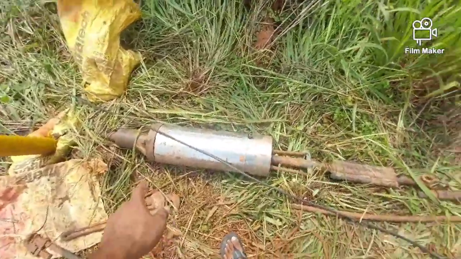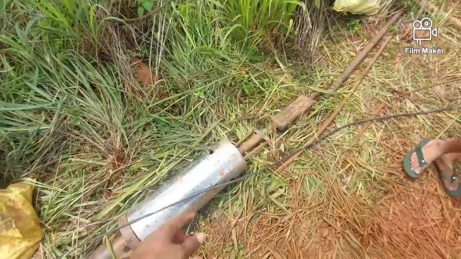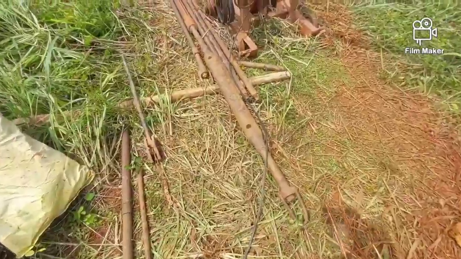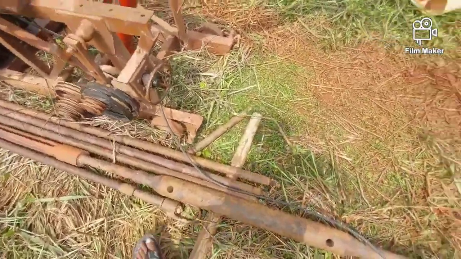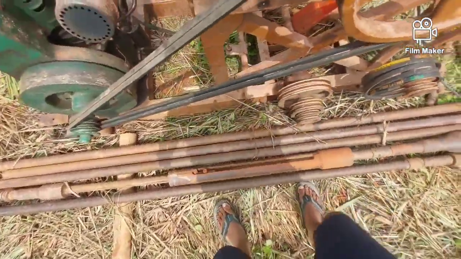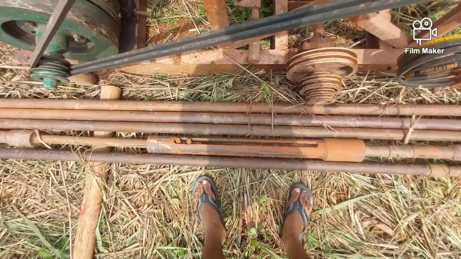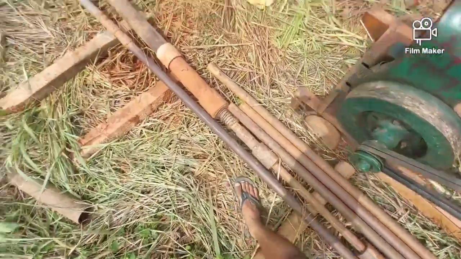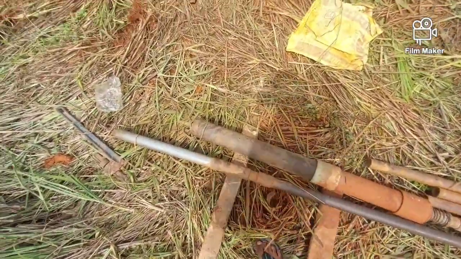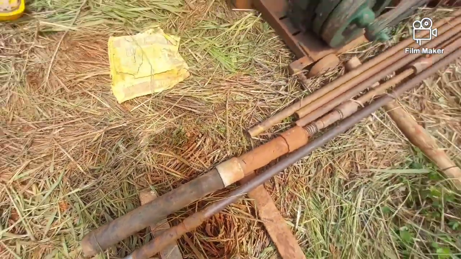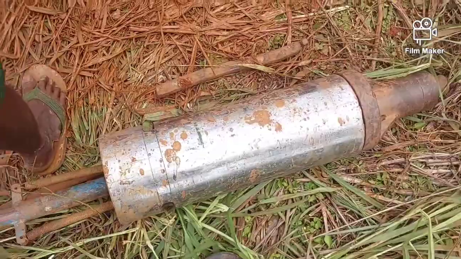And here this is the hammer, the auto trip hammer, which we have connected with the SPT rod. Here is also another weight for collecting the undisturbed soil, and it also free falls while collecting the undisturbed soil. We can see that this sampler will attach with the cutting edge.